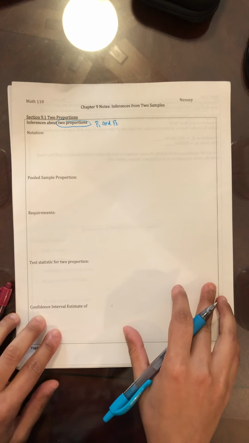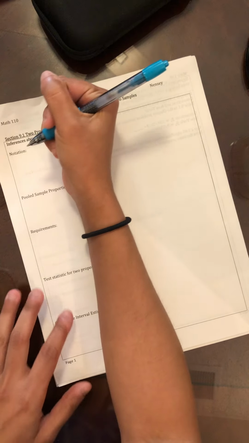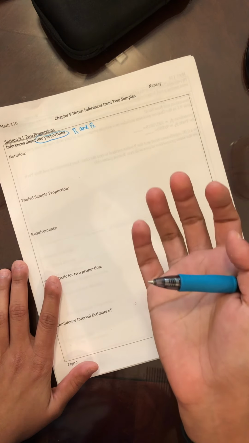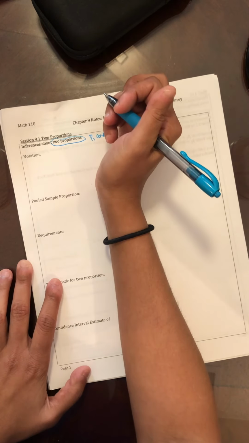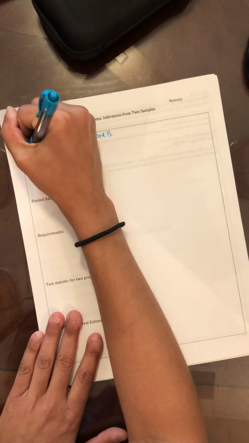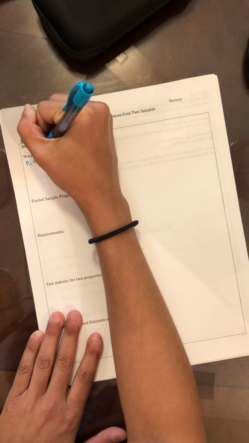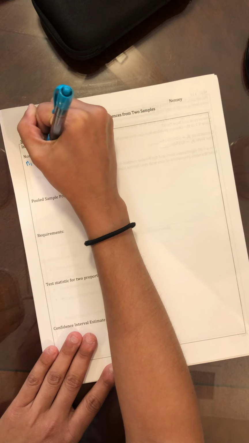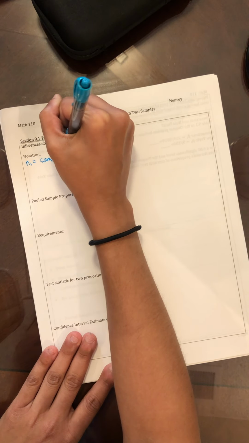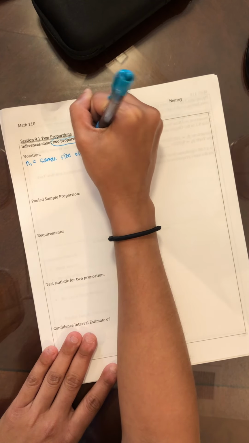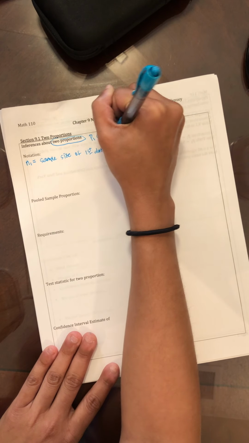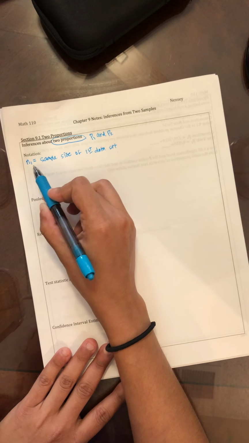So a couple of notations. I'm only gonna write it with one of them. I'm gonna block this out real quick. I'm gonna write out the notations for the first one, and then it really is the same thing for the second one. Okay, so for the first one, it is N1, which is the sample size of the first data set. I'm not gonna write data set, but it's the first data set because of the one.